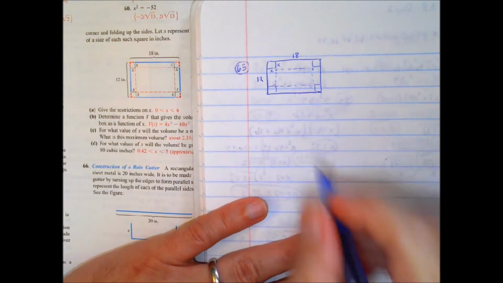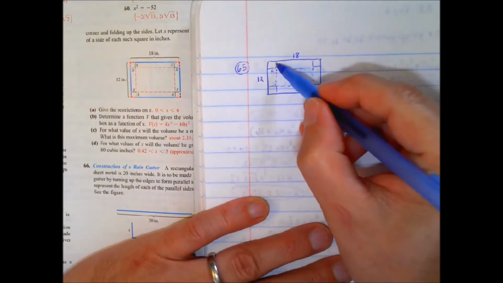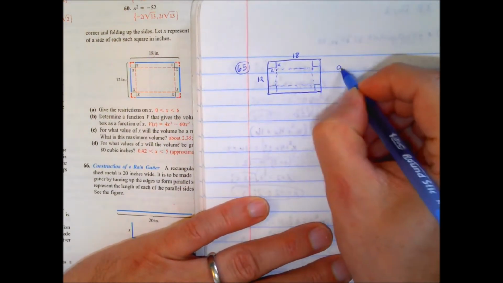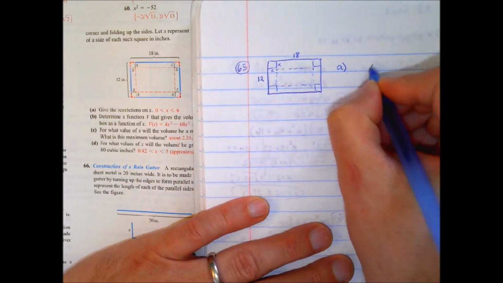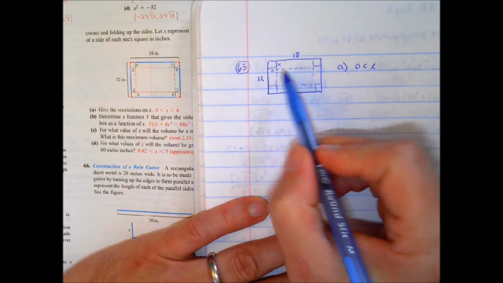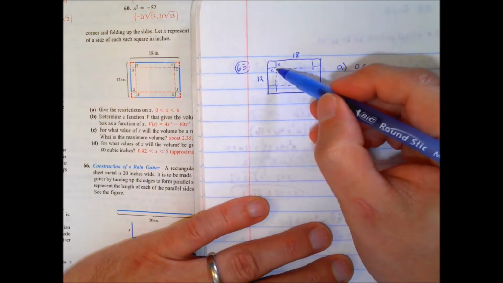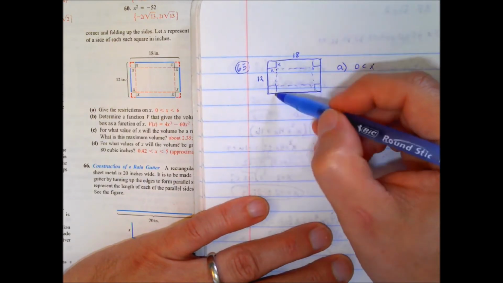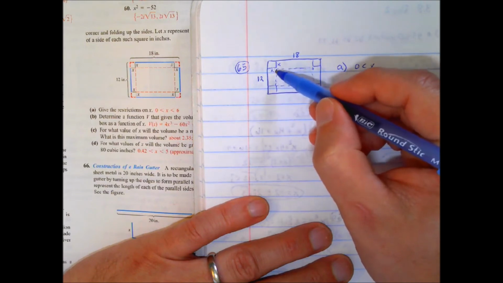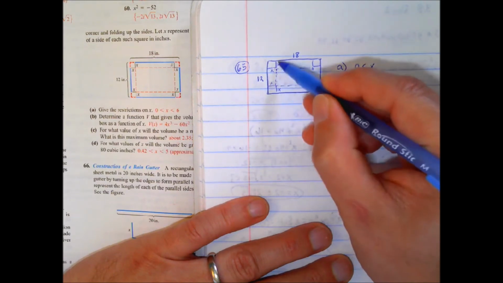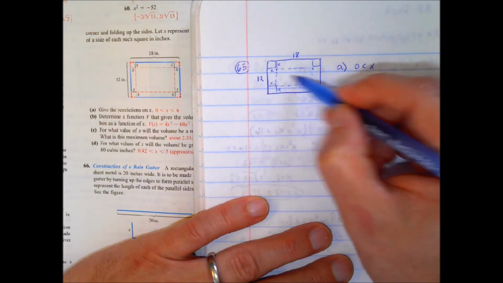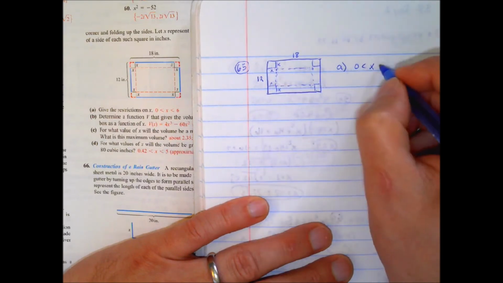Okay. So restrictions on x. When I cut these out, I know that x can't be negative, right? So x has to be greater than 0. Also, for this to have a distance here, if I cut out 6 here and I cut out 6 down here, it would leave no distance for the box. So you know it has to be less than 6 as well.